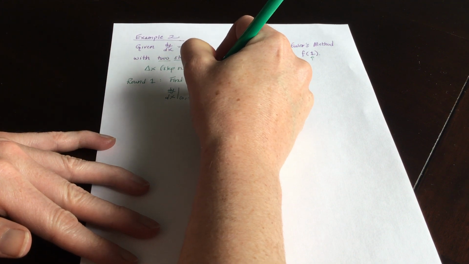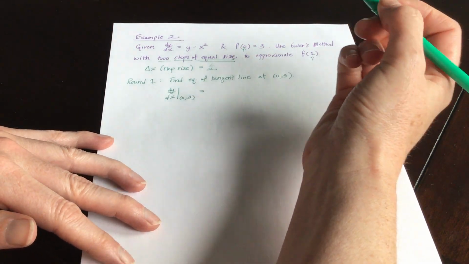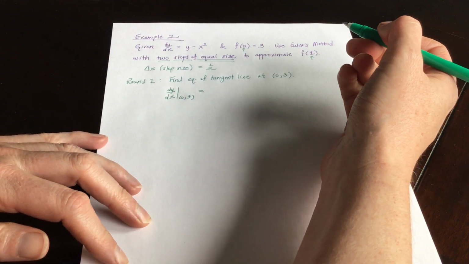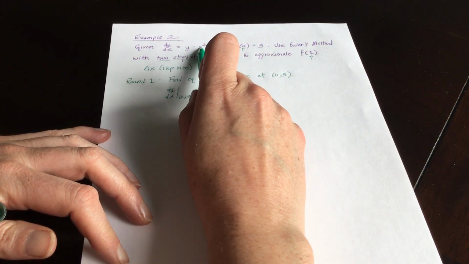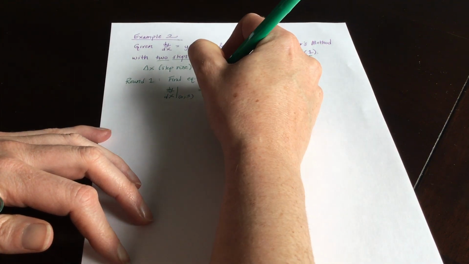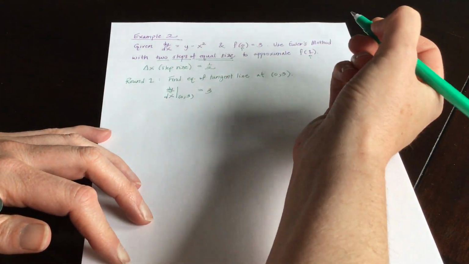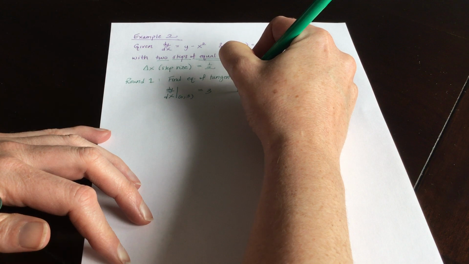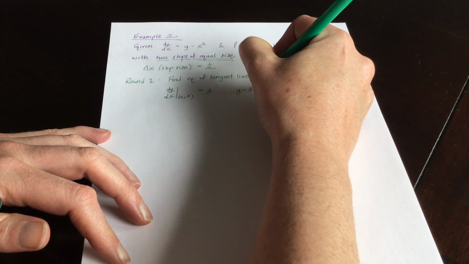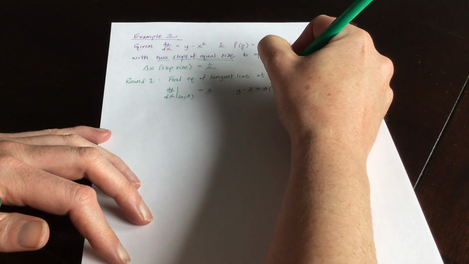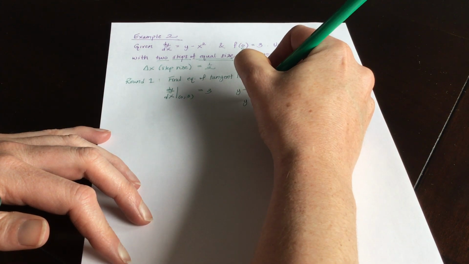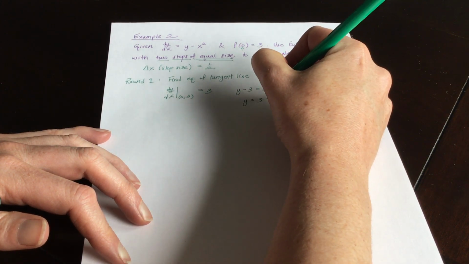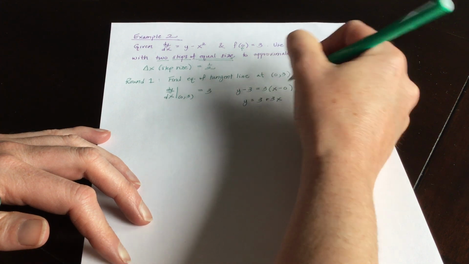With Euler's method, the one thing you can be sure of is your slope is always correct. It's always matching the curve of the graph. So at (0, 3), I'd put 3 in for y and 0 in for x, so I'd end up with 3. So the equation of that tangent line would be y minus 3 equals the slope times x minus 0. Isolating y would give you basically y equals 3 plus 3x.